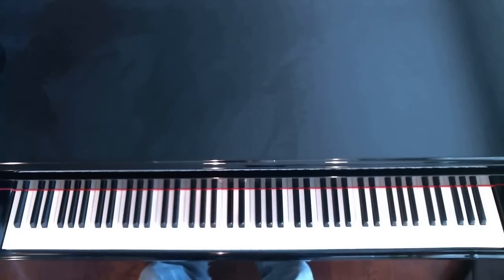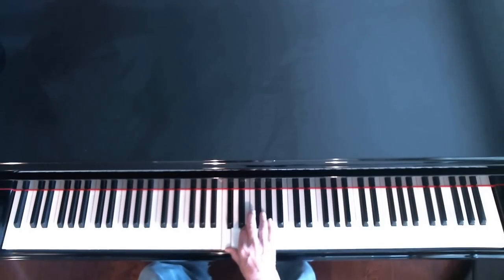Good morning. This is Dwayne, and I'd like to take a look at peppering your music using augmented chords. Augmented chords are chords based on a root, third, and a raised fifth of the chord.